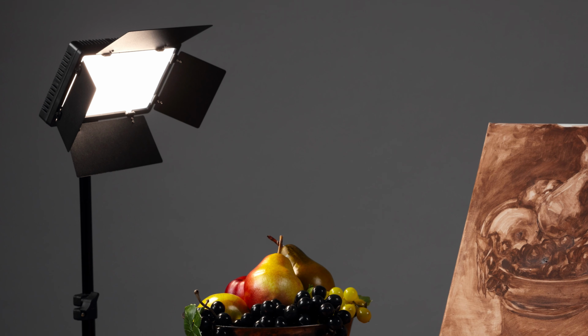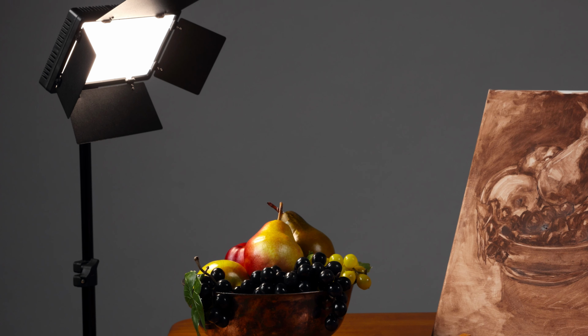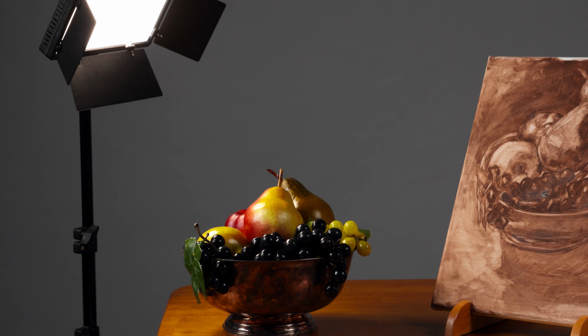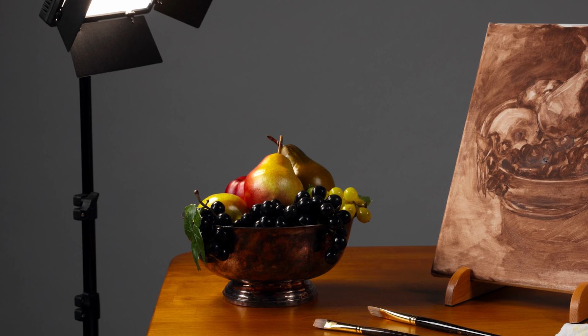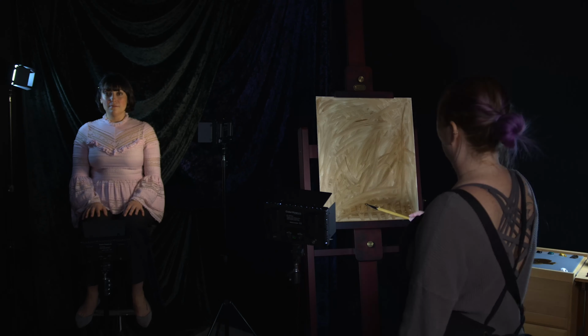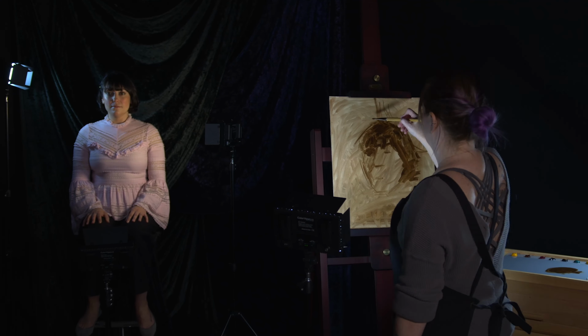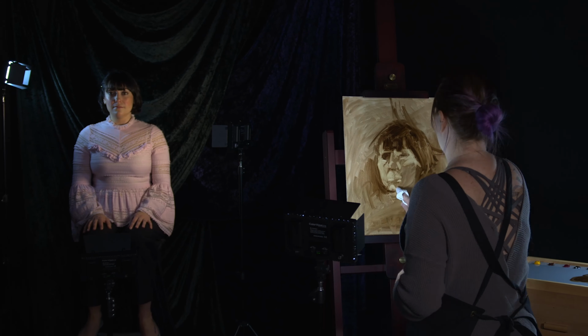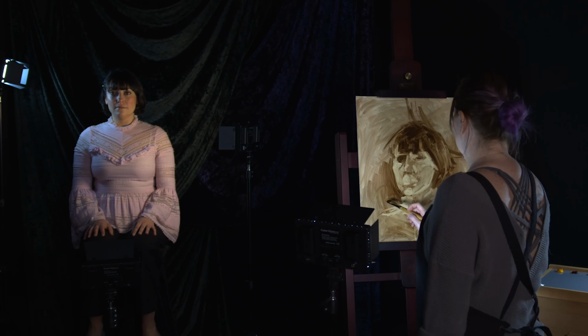This is an amazing place to be for me 50 years later, to be able to offer you something that was not available certainly 50 years ago. Having these lights will now give you the confidence that your painting will be seen as it was meant to be seen.